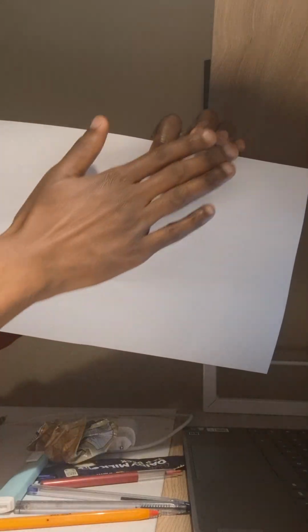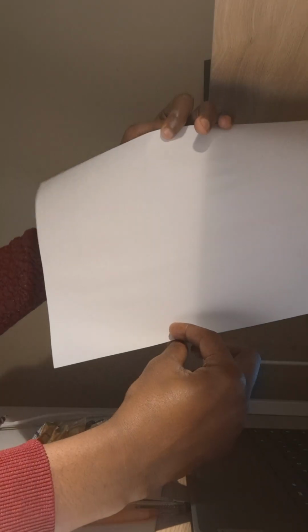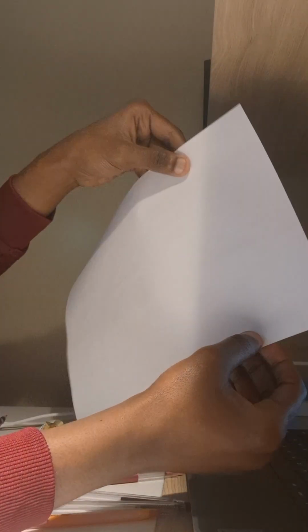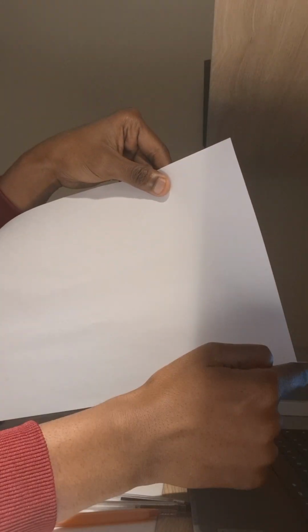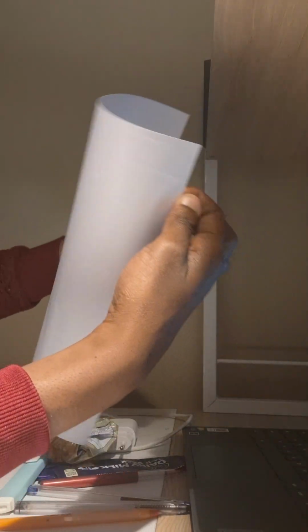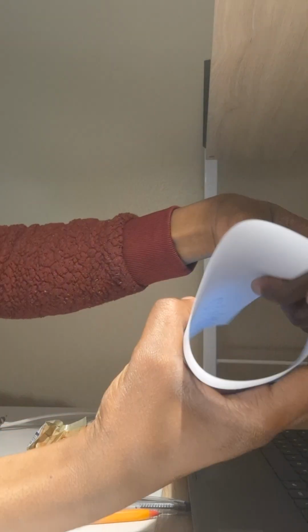If I close it like this, it's a cylinder, but if I open it, it's a rectangle. You should notice something: the distance from here all the way to there is actually the distance around my circle when it's closed.